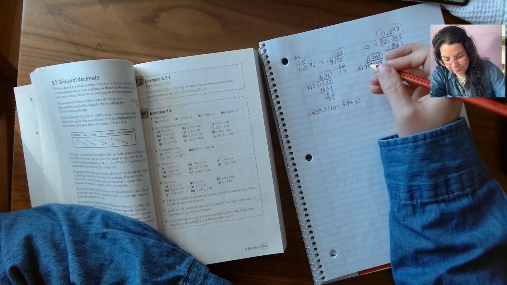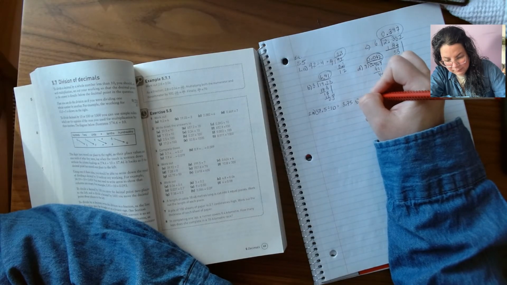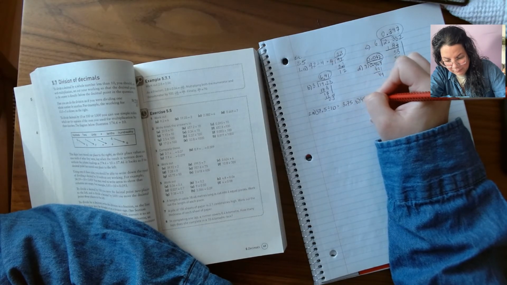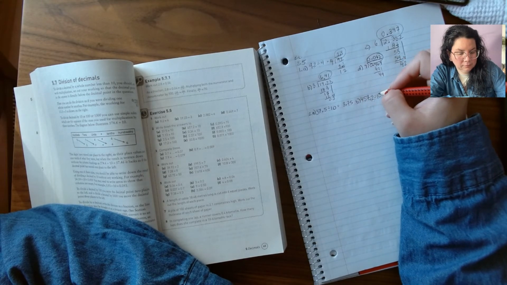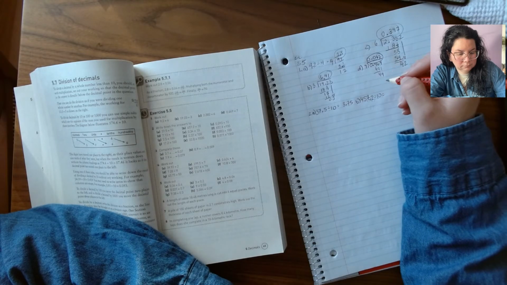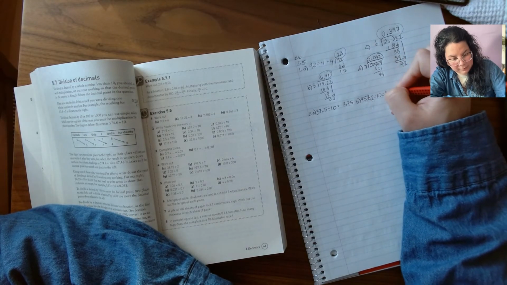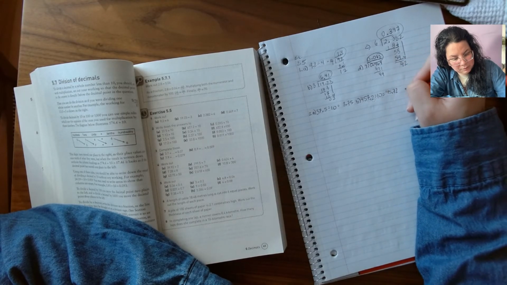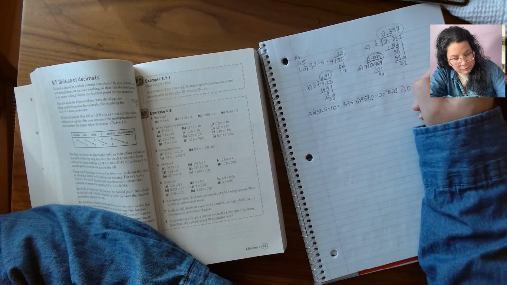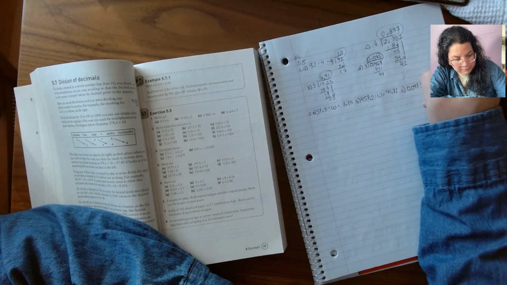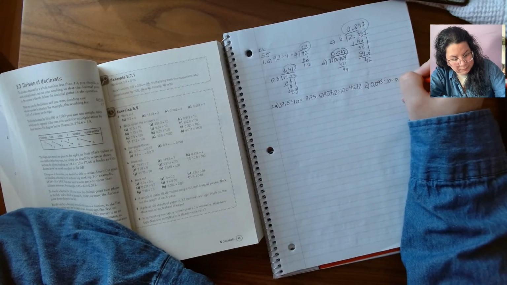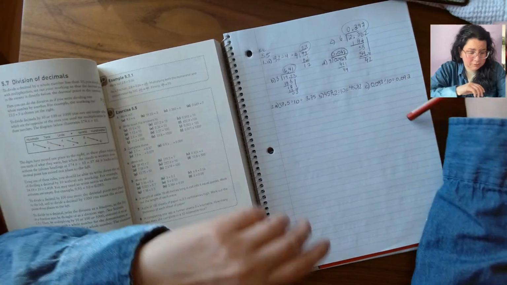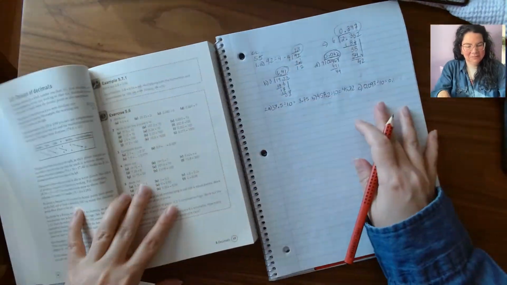B, 457.2 divided by 10 equals, so it goes this way. No, this way. Shoot, it goes this way. It's 45.72. C, 0.093 divided by 10 equals 0.093. Oh, I just did that. 0.0093.